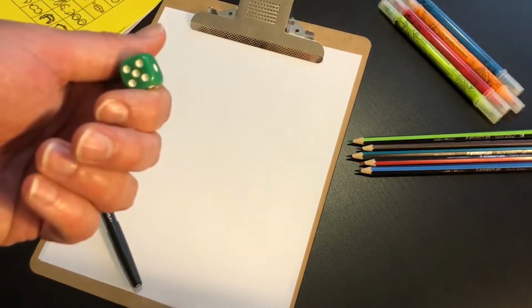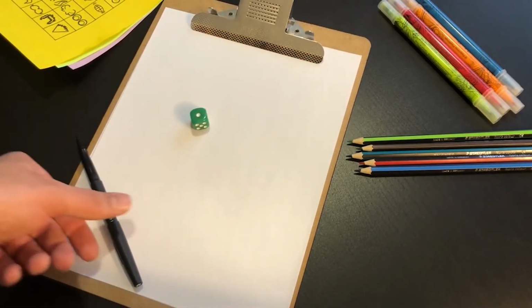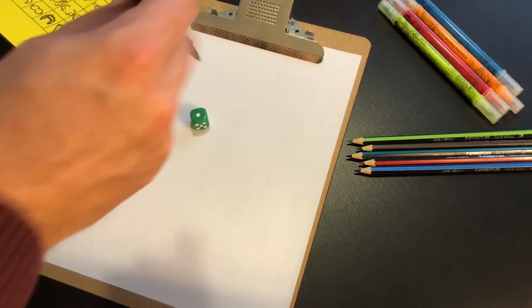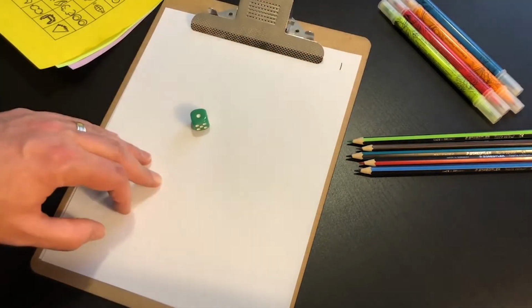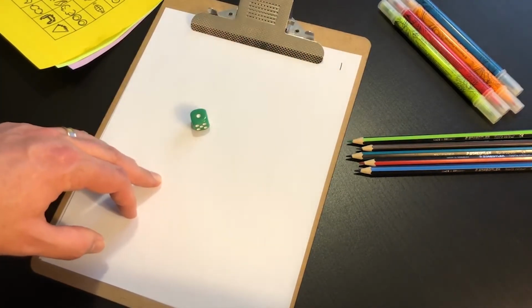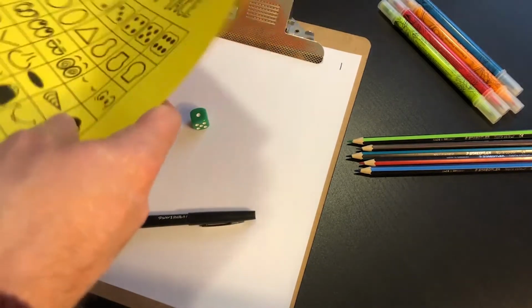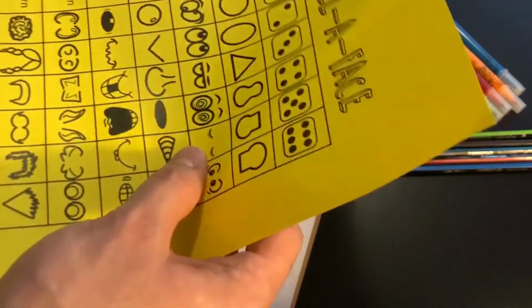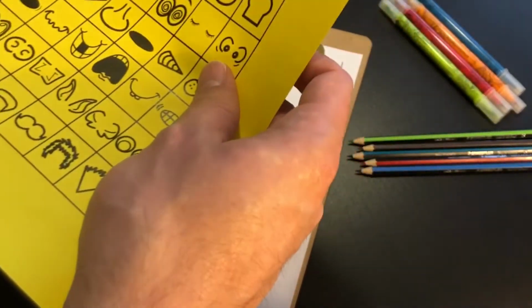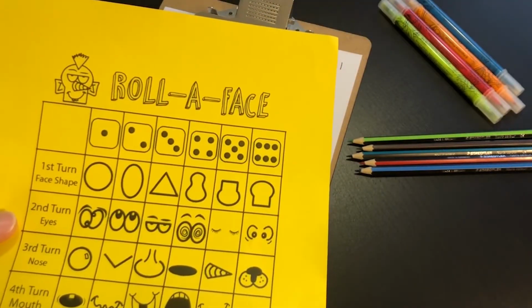For today's experiment, I'm going to roll the dice, and it gave me a 1. So I am going to take my pen and write the number 1 nice and clear in the top right-hand corner, just like that. And next, I'm going to take the brightly colored pages that I supplied you, and I know I gave you about 5 different ones here. For today, I'm going to just focus on the yellow one that is called Roll a Face.